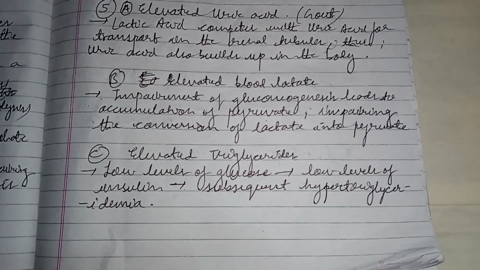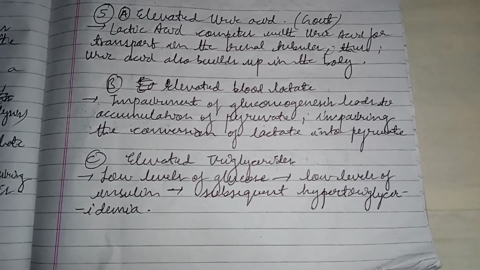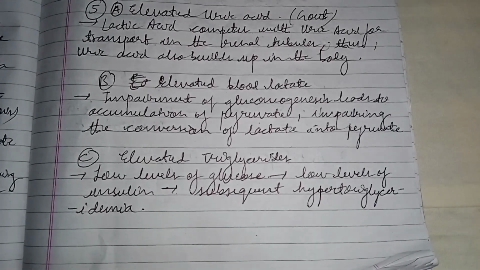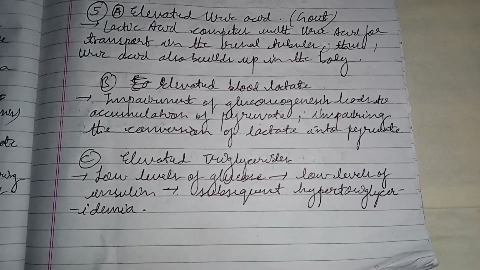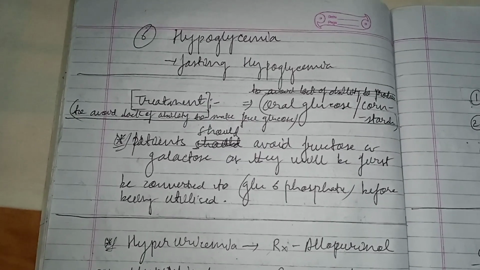And the third elevation is elevated triglycerides. Low levels of glucose cause low levels of insulin, then subsequent hypertriglyceridemia. So have a note of it. And the last one, fasting hypoglycemia.